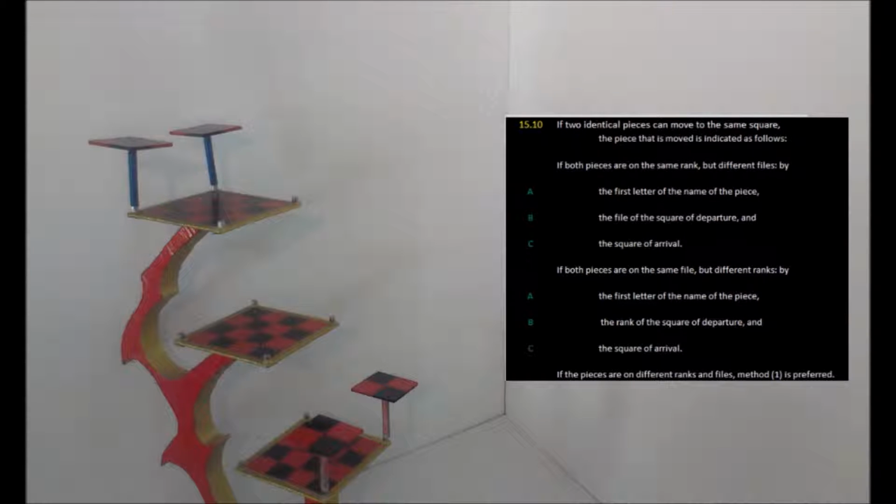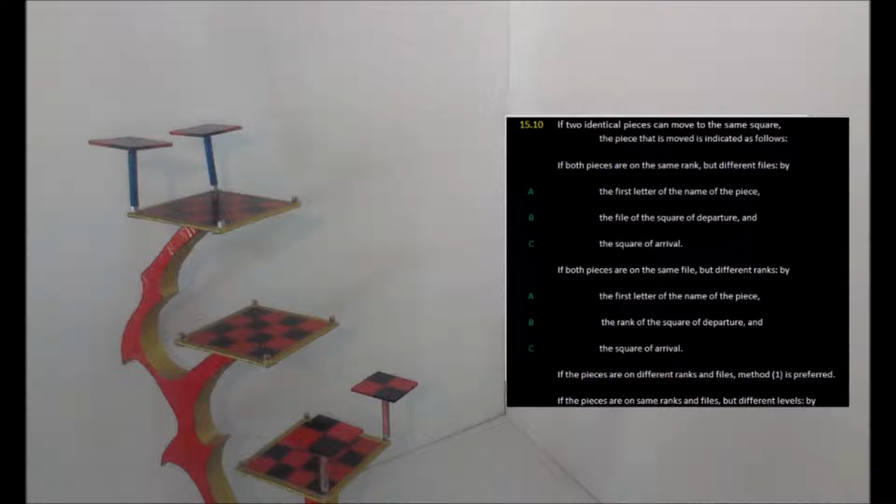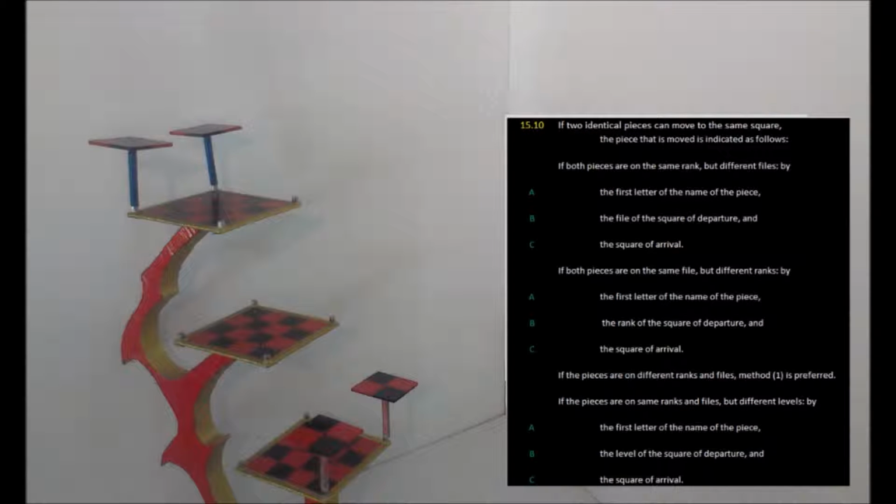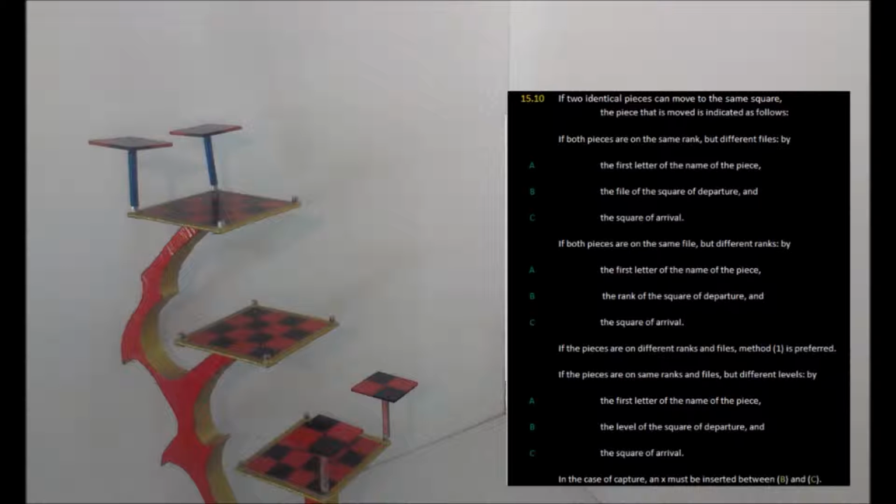If the pieces are on different ranks and files, method 1 is preferred. If the pieces are on the same rank and file, but different levels, by A, the first letter of the name of the piece, B, the level of the square of departure, and C, the square of arrival. In the case of a capture, an X must be inserted between B and C.